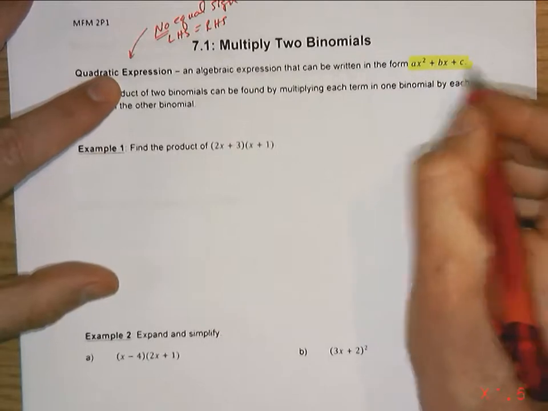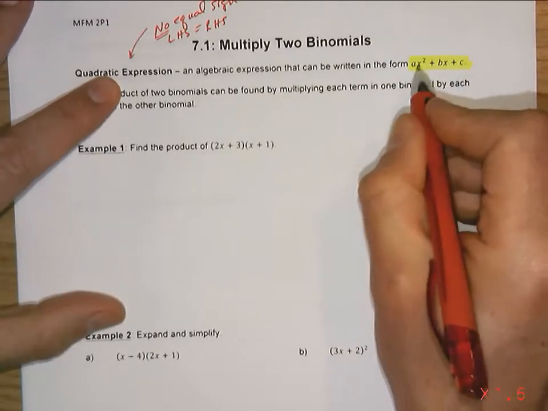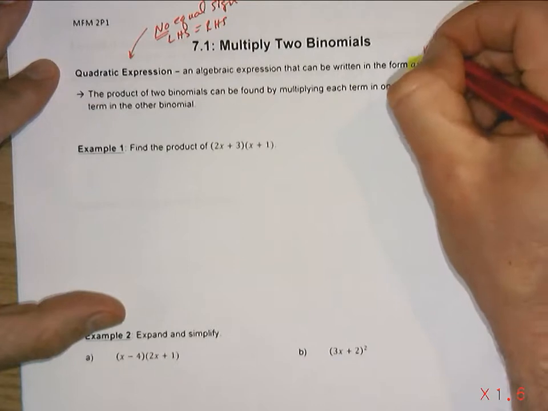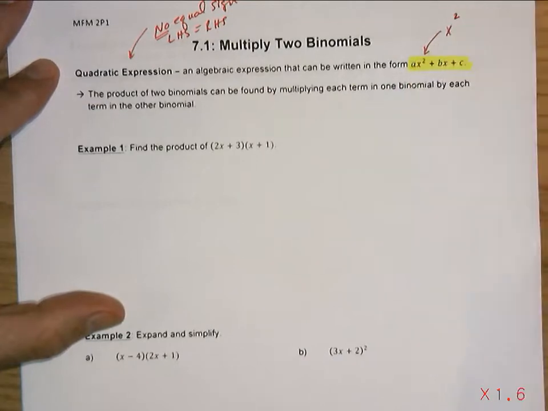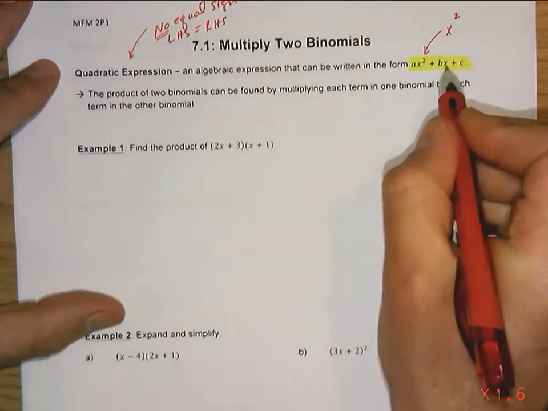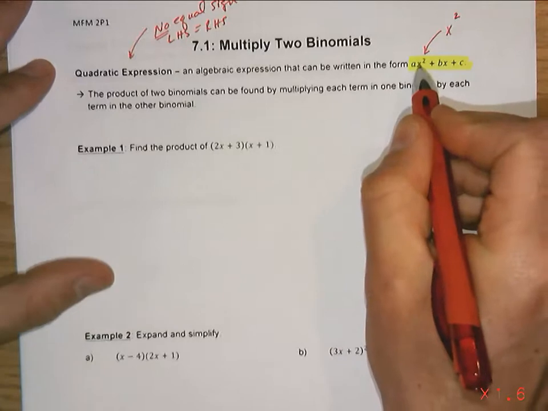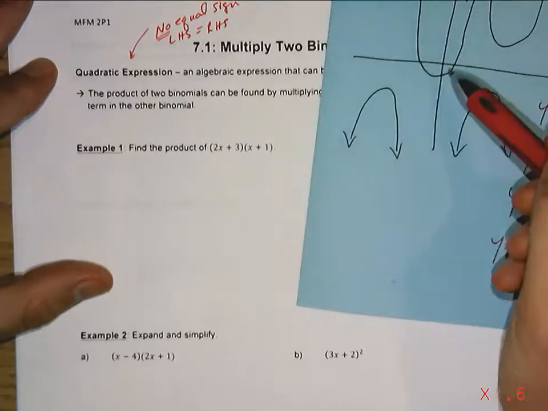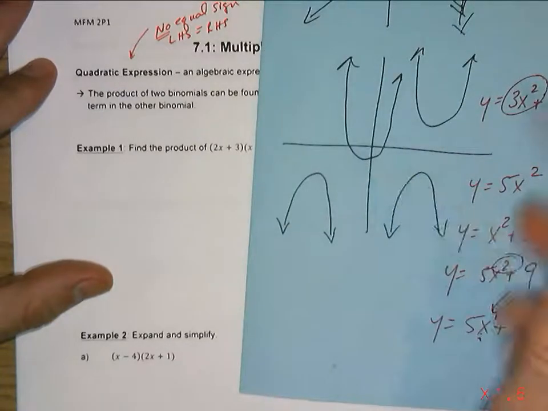There's no equality here. So ax squared plus bx plus c, this will give you a quadratic because there is the x squared term. Yes, there is an x term, but the x squared term trumps. And that's going to give us a quadratic, which means that we're going to have a shape when we graph it that looks kind of like that.